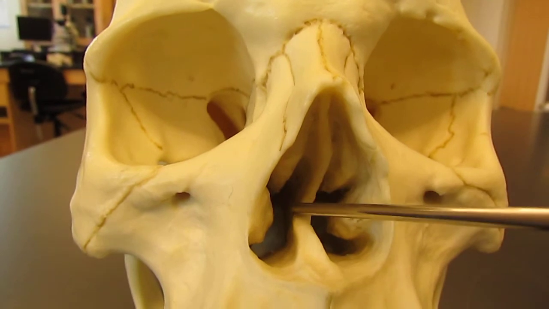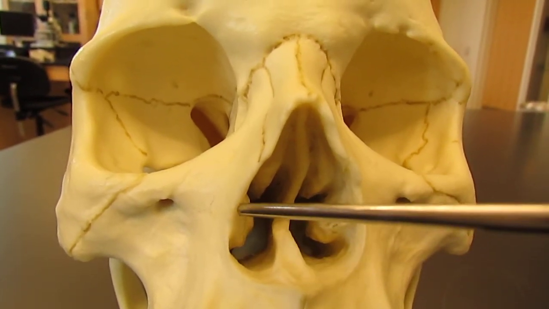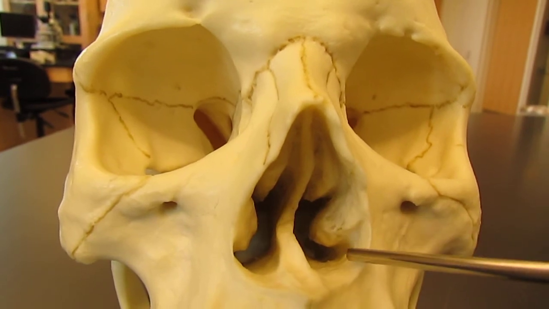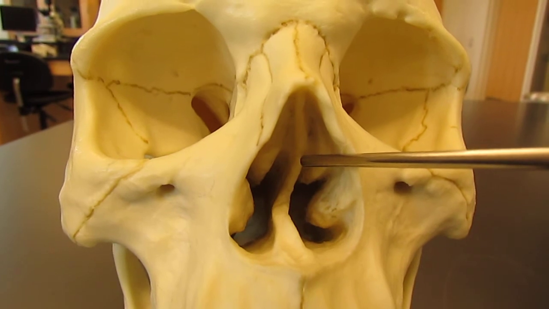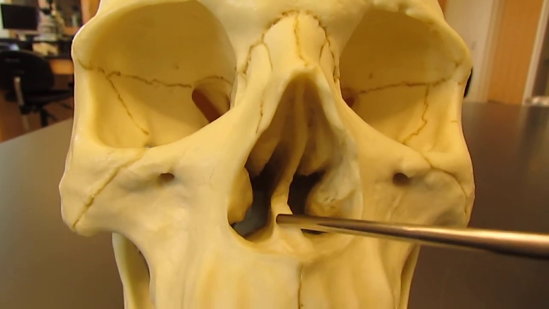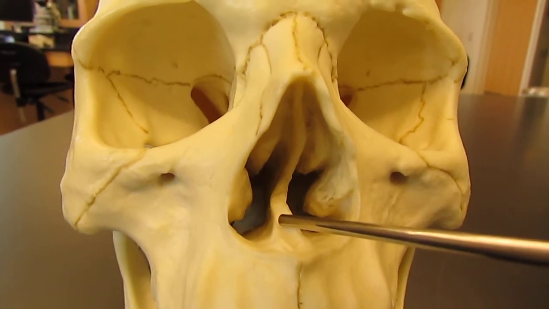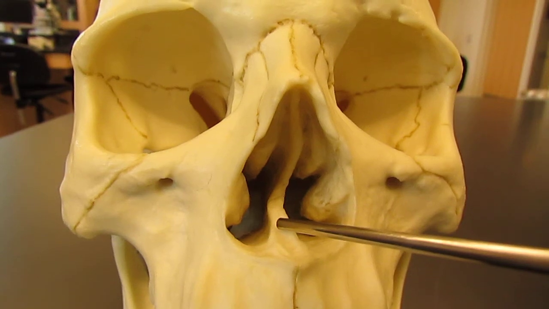This structure right here makes up what is called the nasal septum, or the wall dividing the right and the left halves of the nasal cavity. The superior portion is made up of the perpendicular plate of the ethmoid bone, whereas the inferior portion of the nasal septum is made up of its own bone called the vomer.